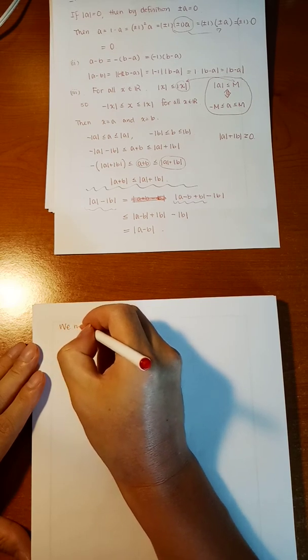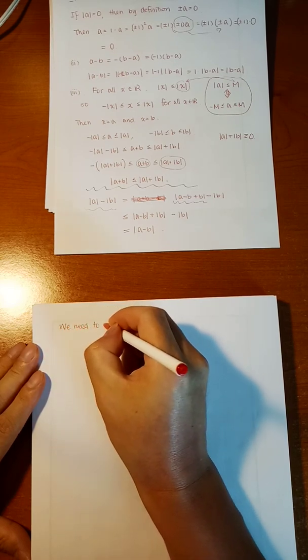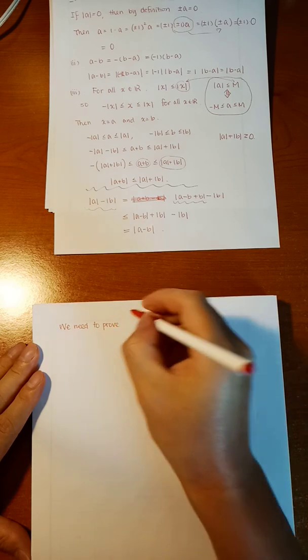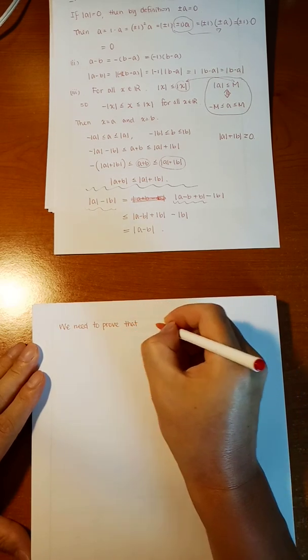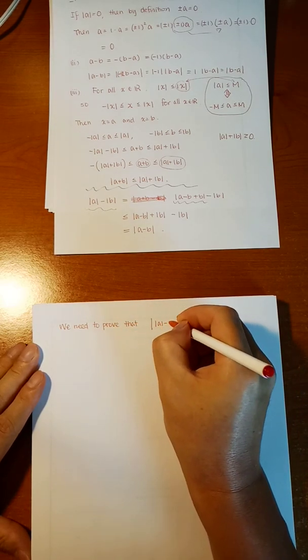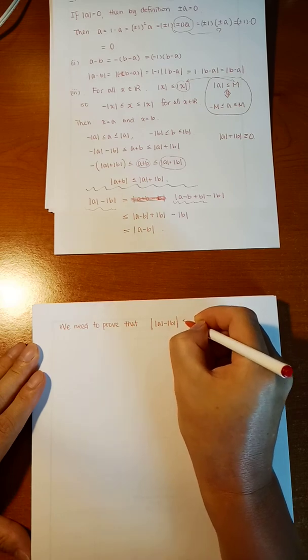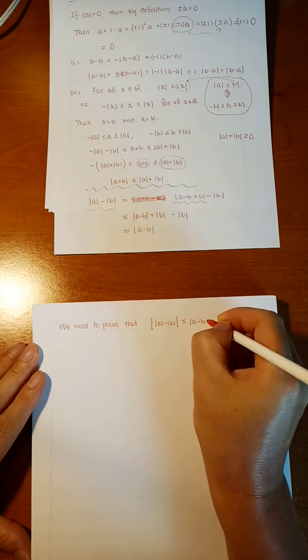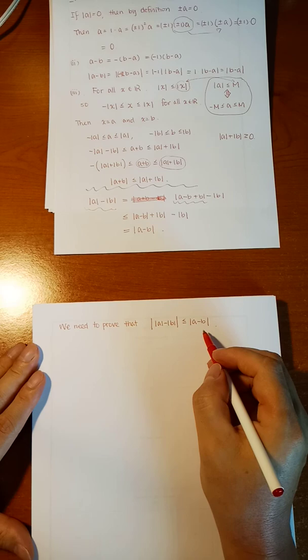We need to prove that upper value of a minus upper value of b is less than or equal to upper value of a minus b. So this is what we need to prove.